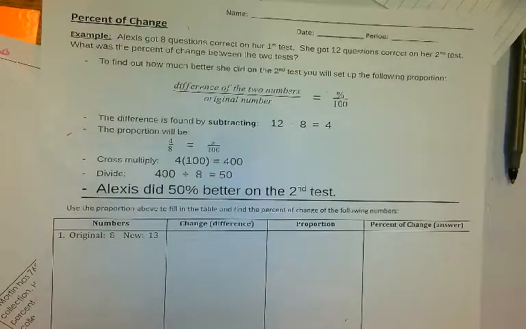Today you guys are going to be learning about percent of change. Basically what that means is that when something is changing, so going from one value to another, we're going to use a different proportion in order to solve our problems.